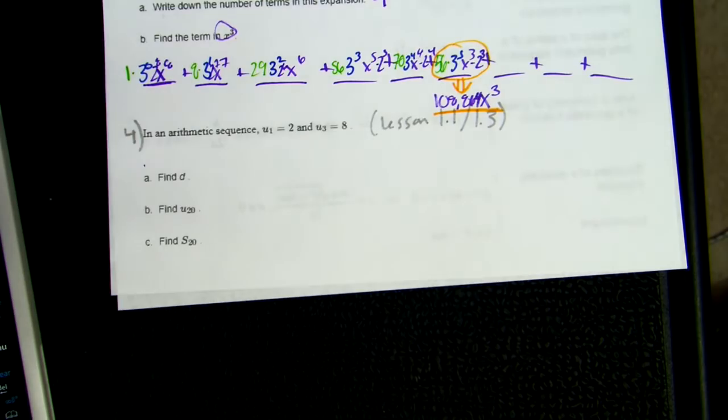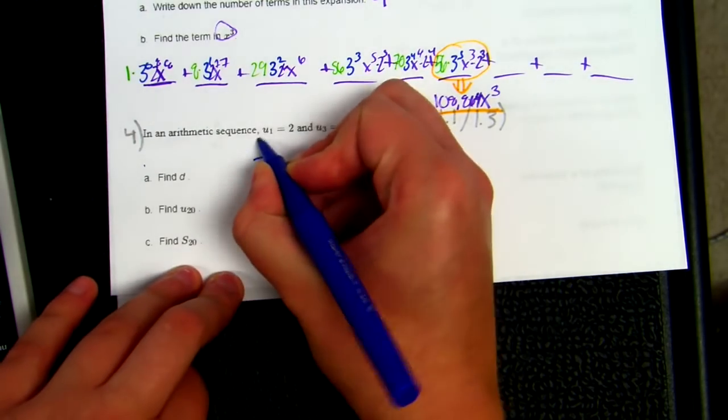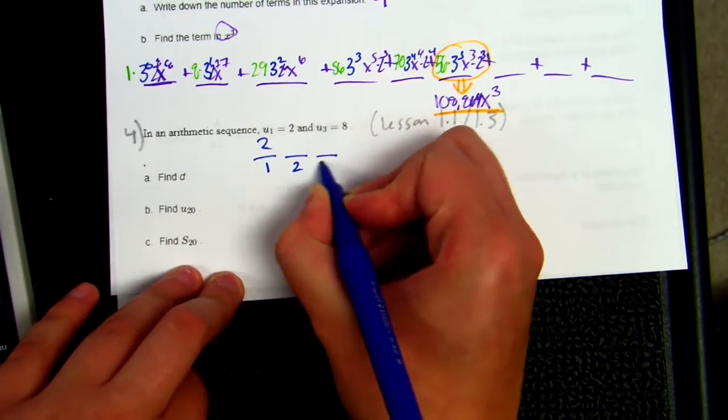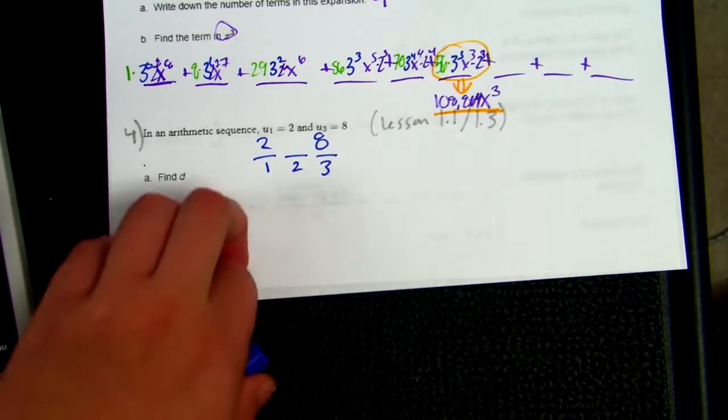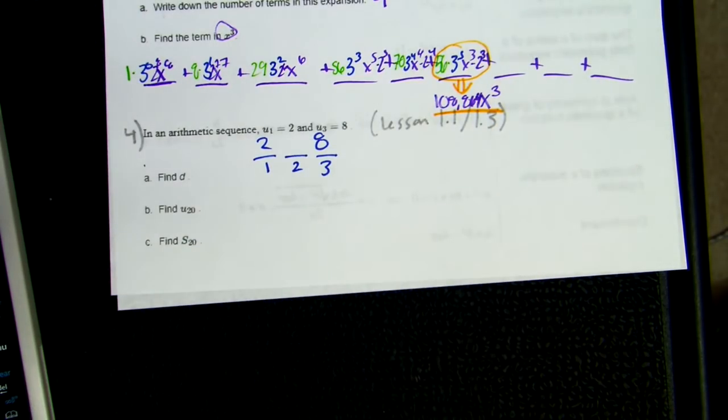So we have that the first term equals 2. This is the second term. The third term equals 8. So we're missing one. So the first question is to find the common difference. There's multiple ways we can do this.